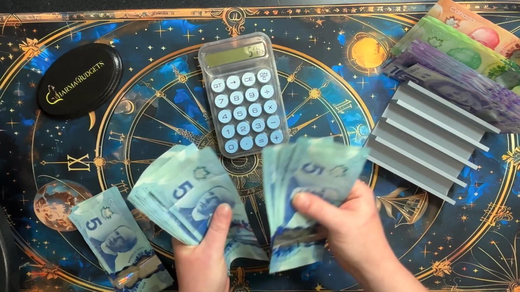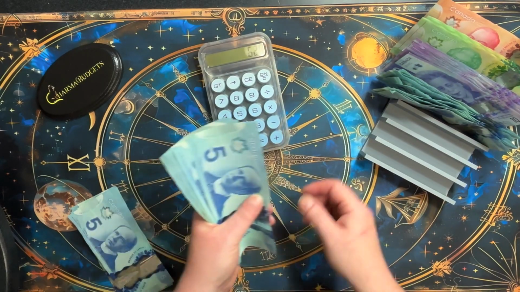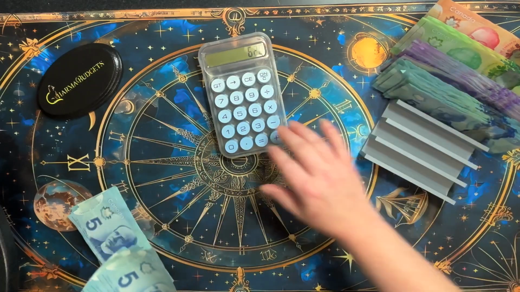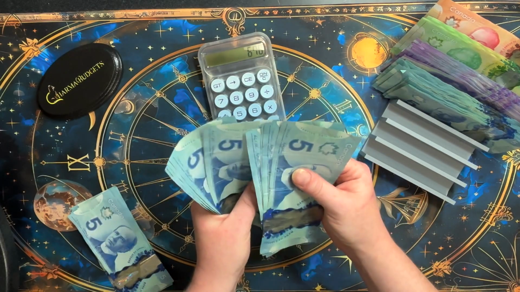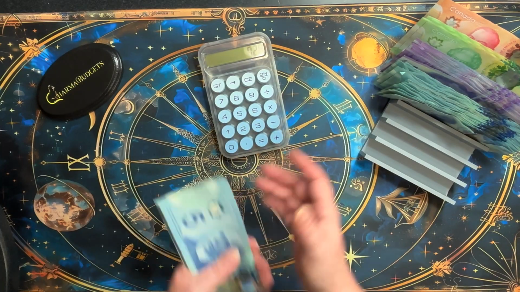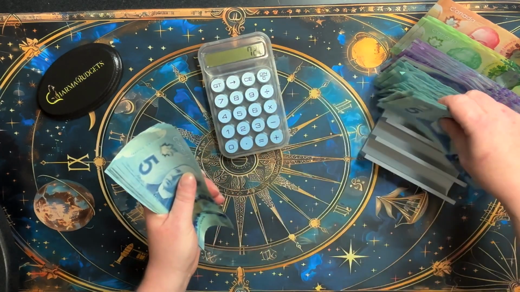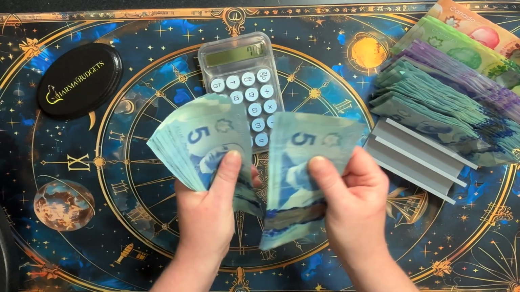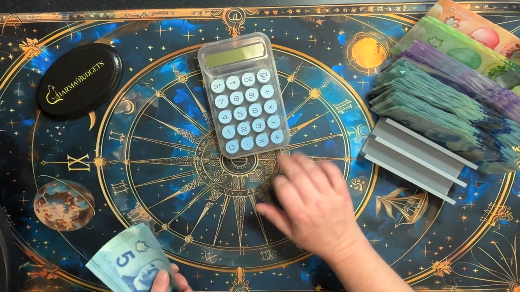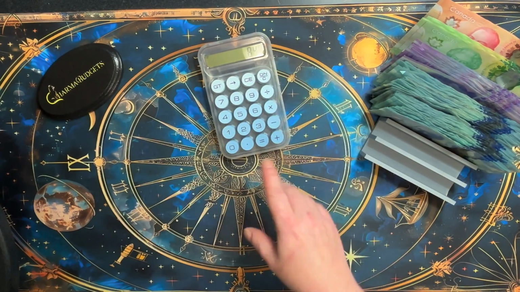5, 10, 15, 20, 25, 30, 35, 40, 45, 50. Again, counting by fives, and the last stack is 5, 10, 15, 20, and 25. Yeah, 845. That's what it was.